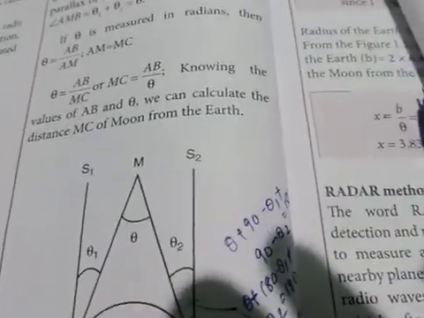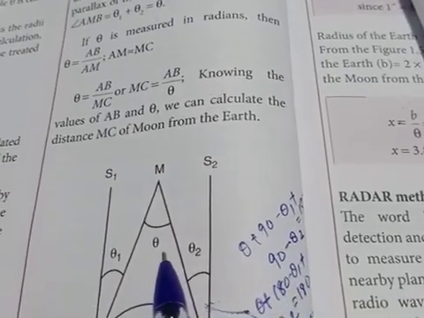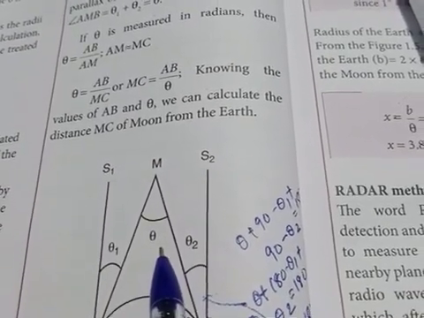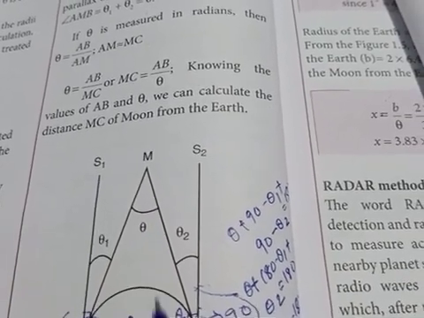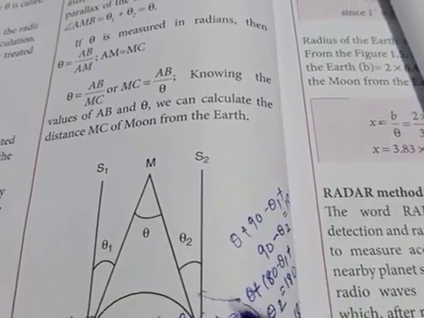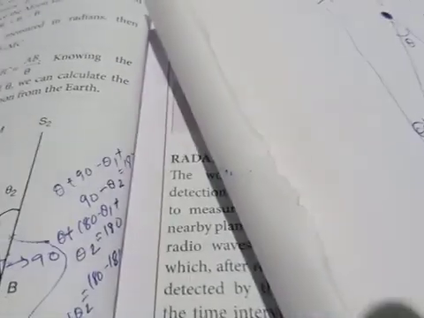Now you can take this theta is equal to what? Theta is equal to AB by MC. AB by MC. So that is what now I am going to write here. Not clear.